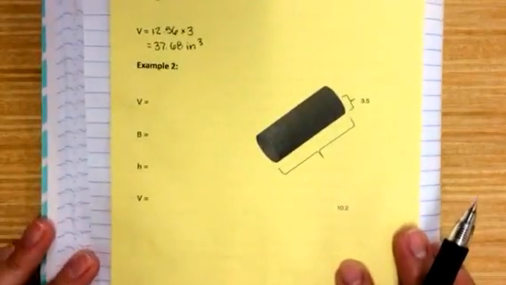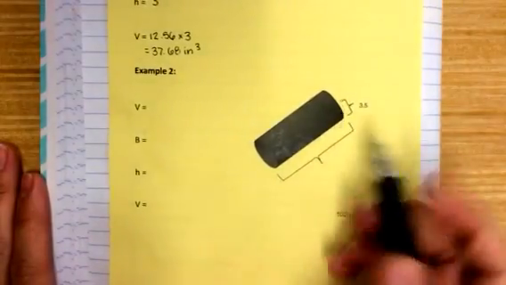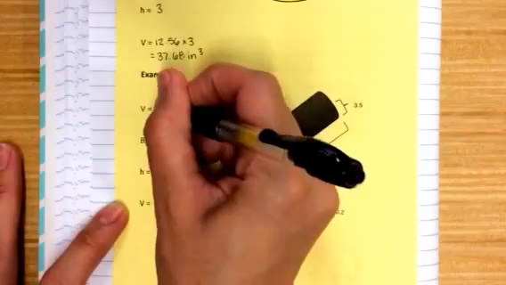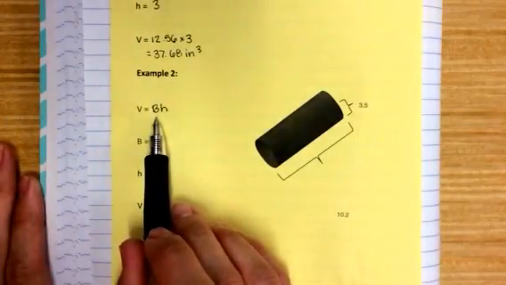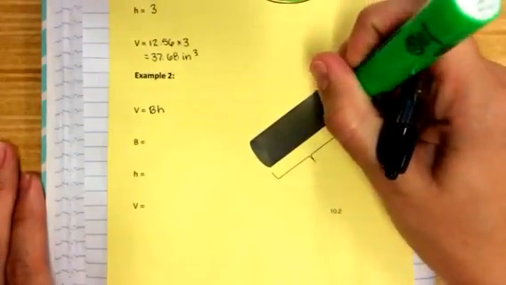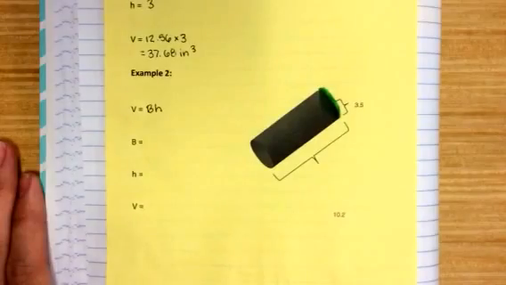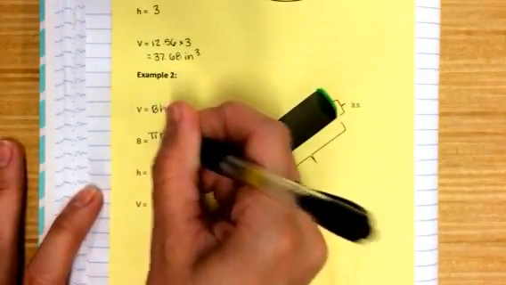Okay, let's go ahead and do example 2. Now we have this cylinder. In order to find the volume, we're going to first write down the formula. Capital BH, remember this stands for area of the base. So I'm going to look at the base. And I know that is a circle. So I know that it'll be found by multiplying pi r squared.